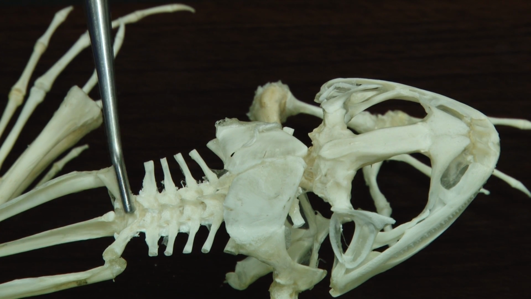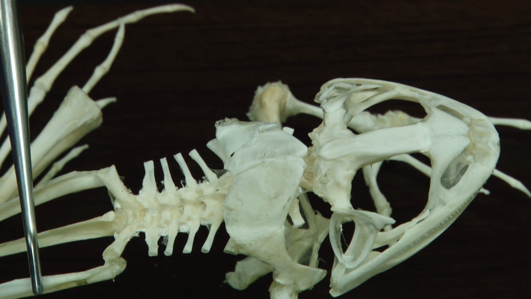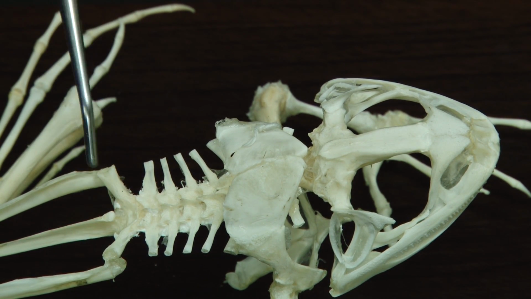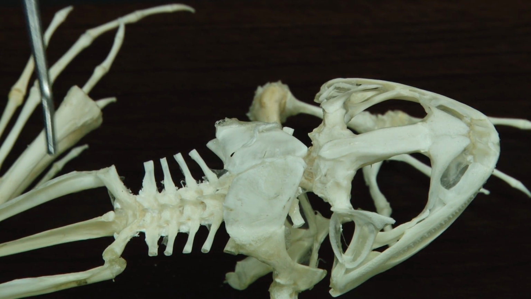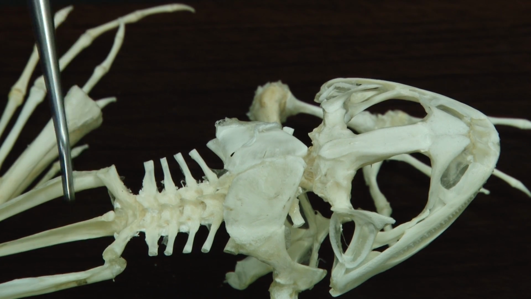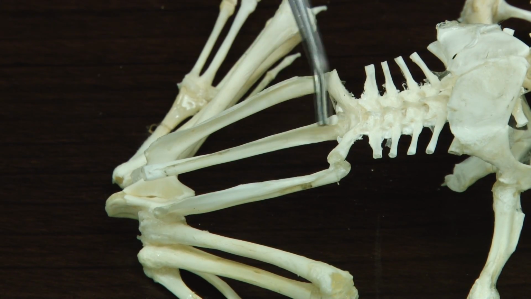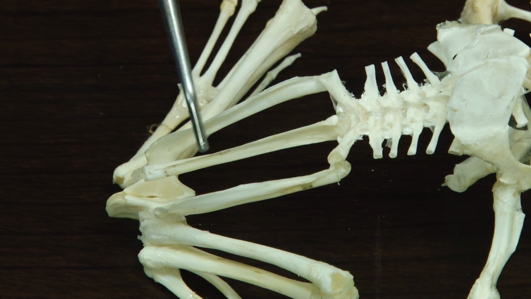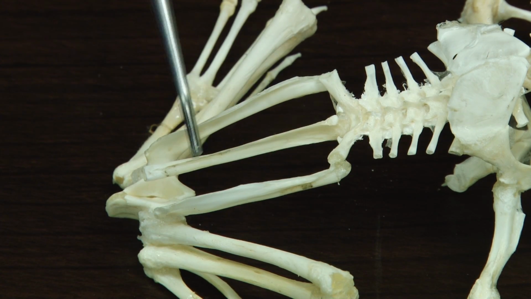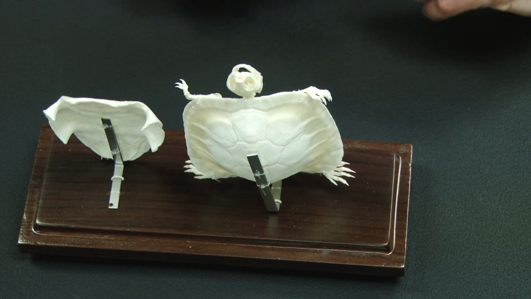The last vertebra down here is a sacral vertebra. There is only one, and it has an attachment to the pelvis. Most of the movement does occur here. This would be your sacroiliac joints. So when the pelvis moves for jumping, there is increased motion in these areas. The last part we have is the urostyle. This is a fused tailbone similar to the coccyx. During development, the frog did lose its tail, and this is what was left as the remnant, similar to the coccyx in humans. The next tetrapod that we're going to move to is the turtle.